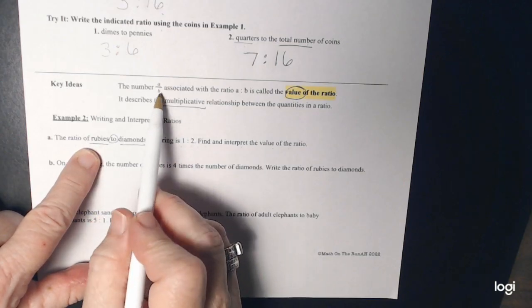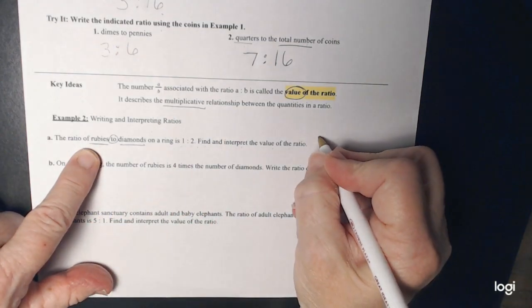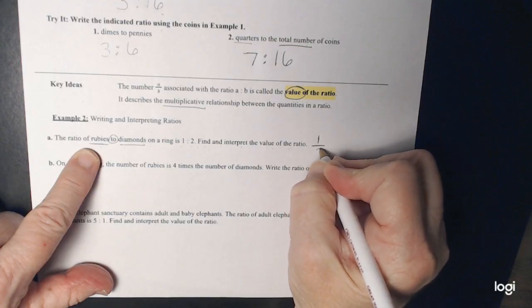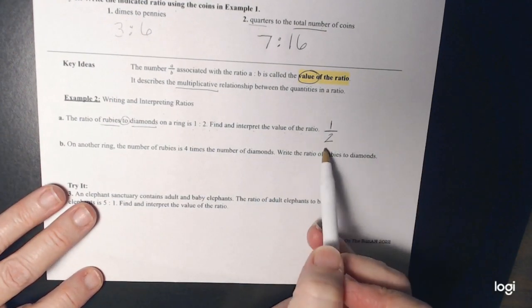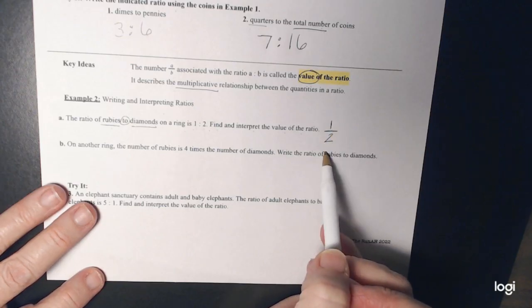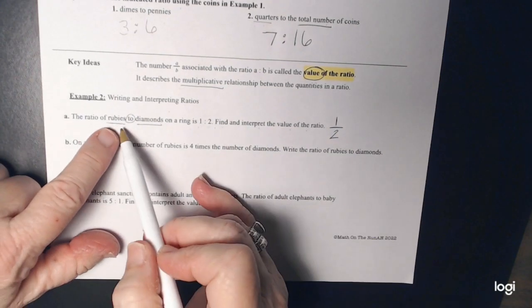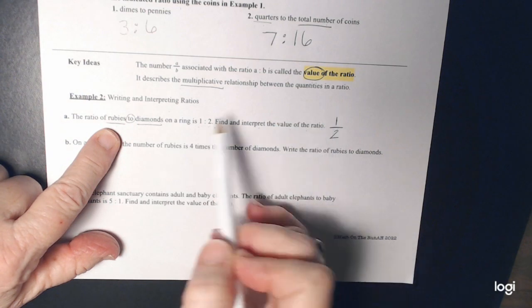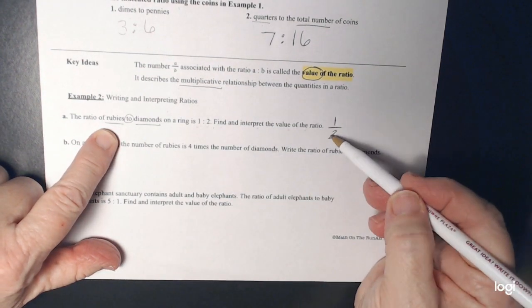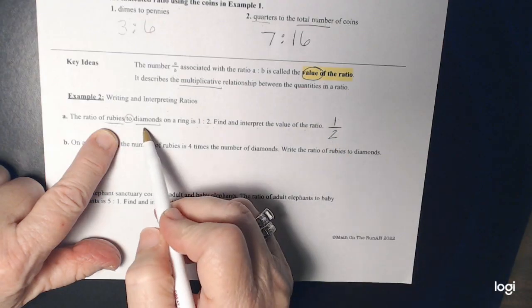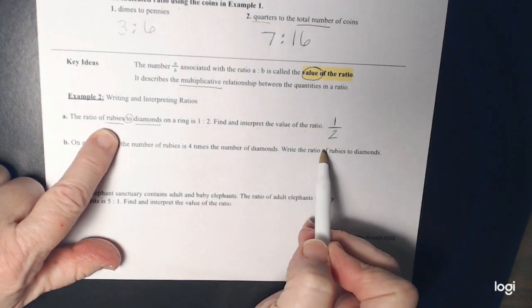And up here, we're going to write it as a fraction. So value is always written in a fraction. And you can see if we only have 1 ruby and 2 diamonds, we would say that rubies are 1/2 of what we have for diamonds. This is called our value.